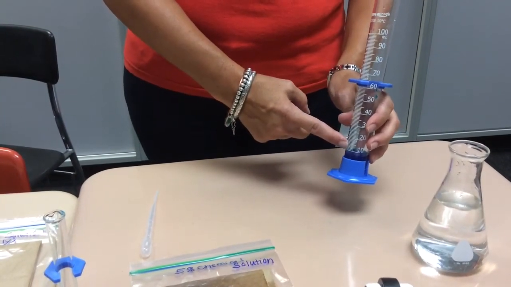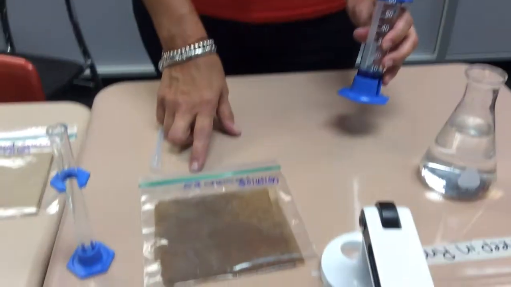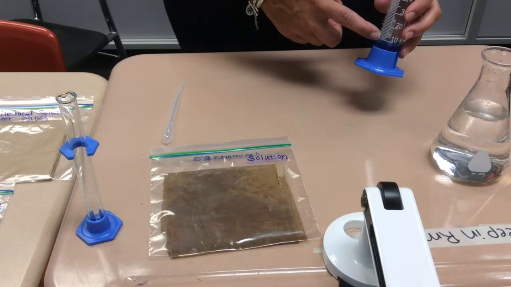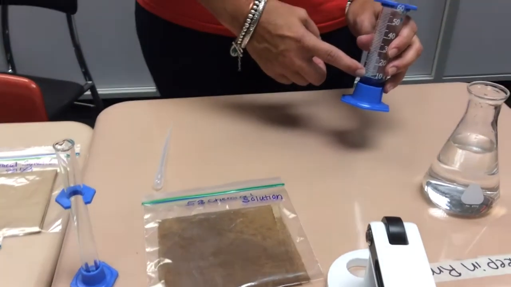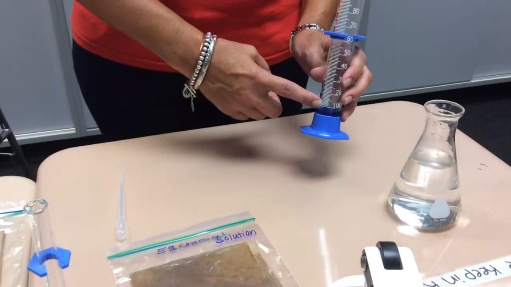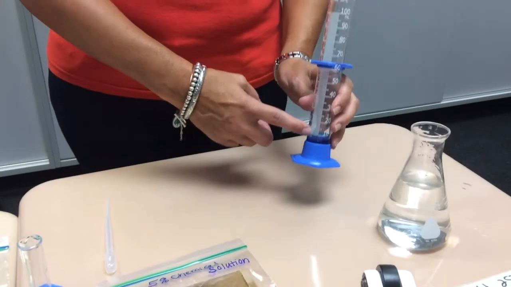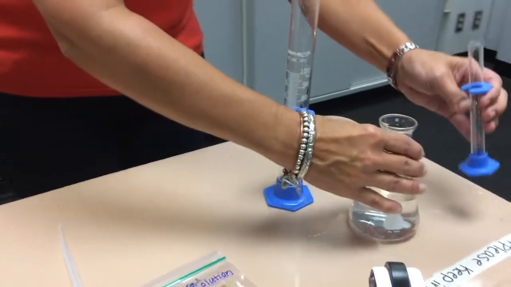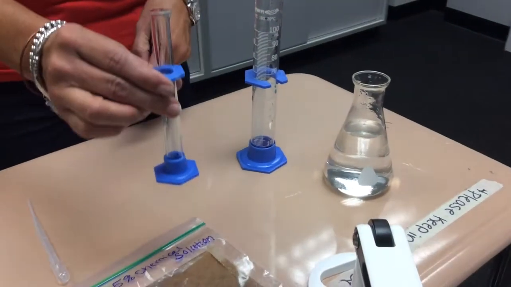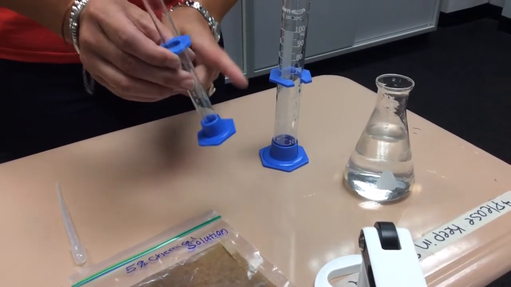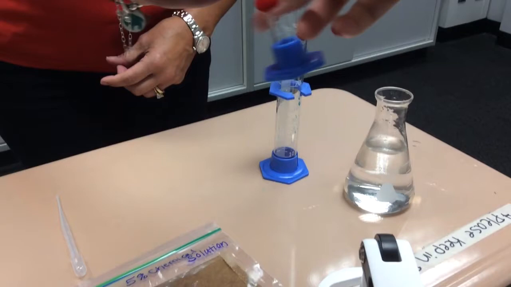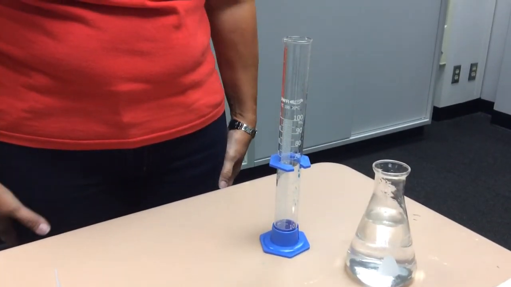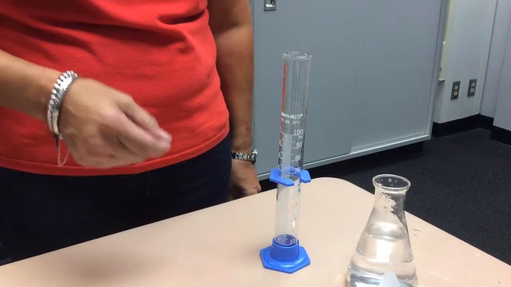So in order to make a 5% chemical solution, I need to add water to this 10% solution. In order to cut it in half, I'm going to add 10 mils of water to this graduated cylinder. Actually, we need to rinse the small graduated cylinder so that we don't contaminate our solutions.